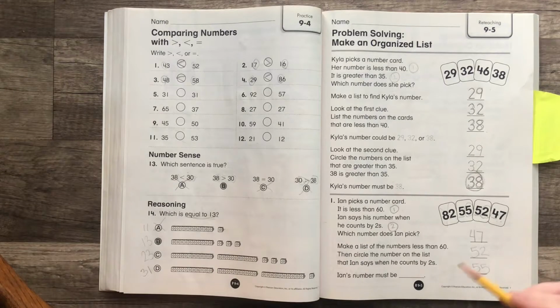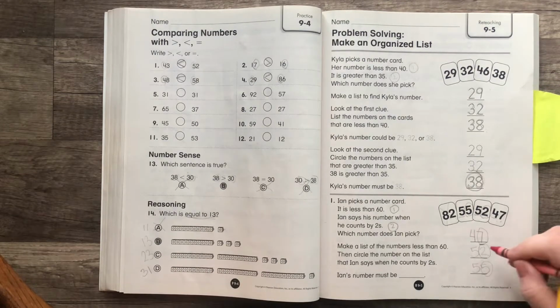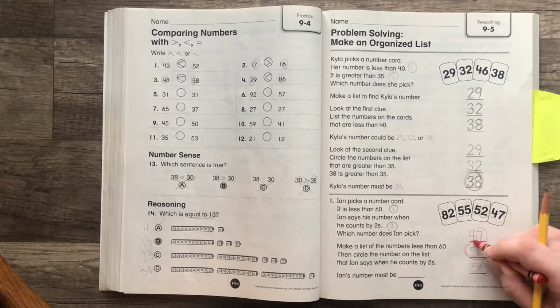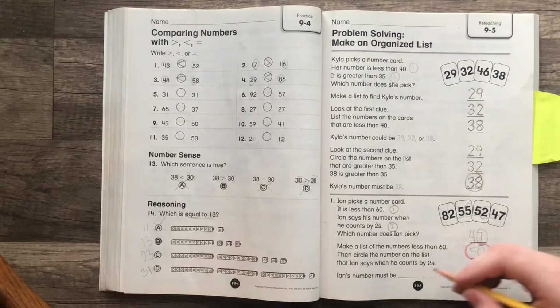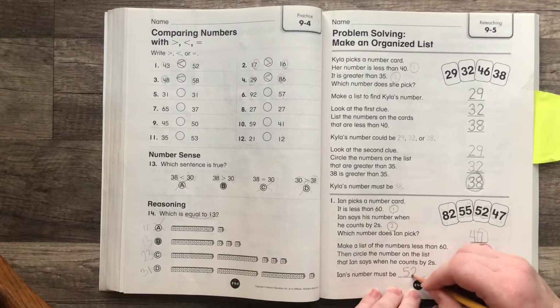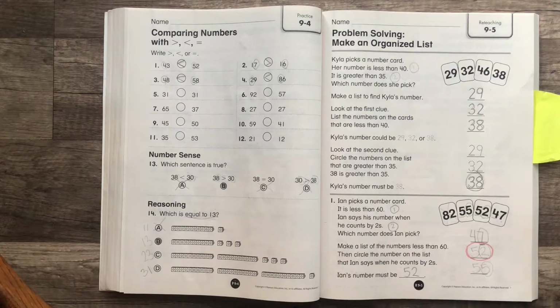So all that means when you count by 2s is that it ends in a 0, 2, 4, 6, or 8. Do you see any of those numbers? Yes. I see right here, this one ends in a 2. So that means that Ian's number must be 52.